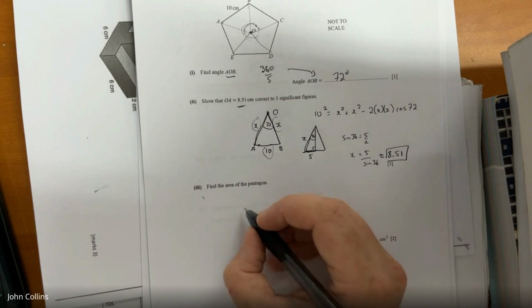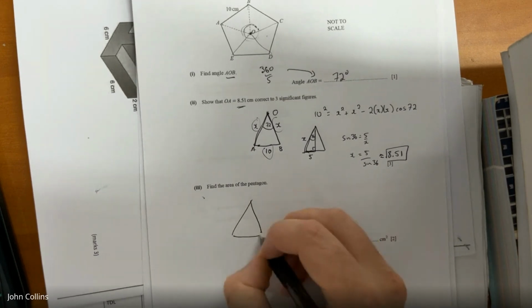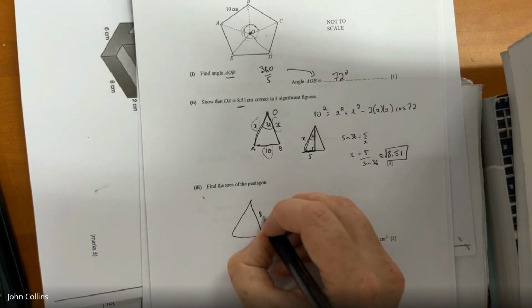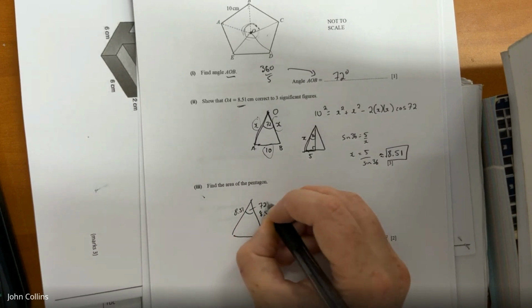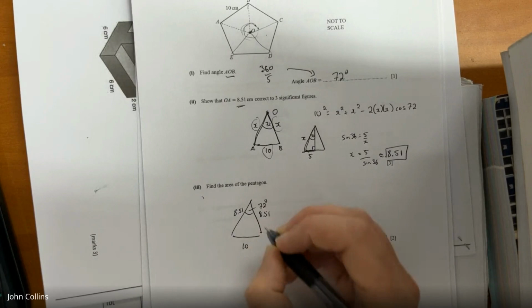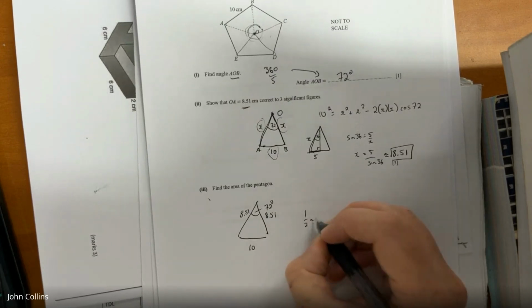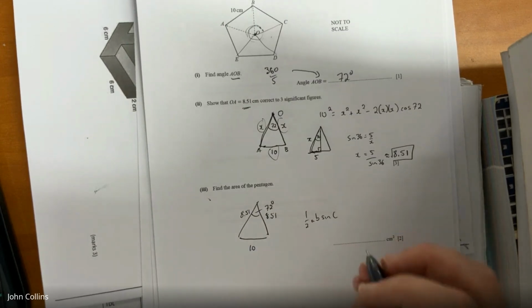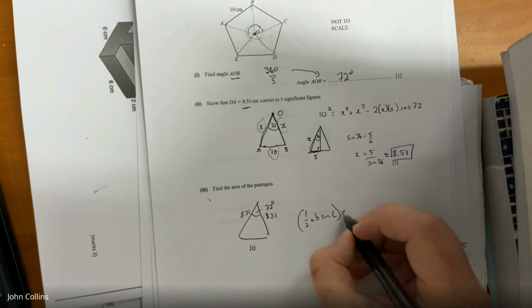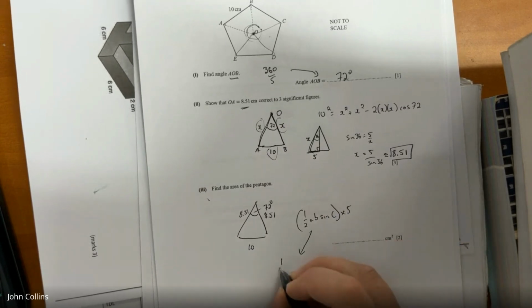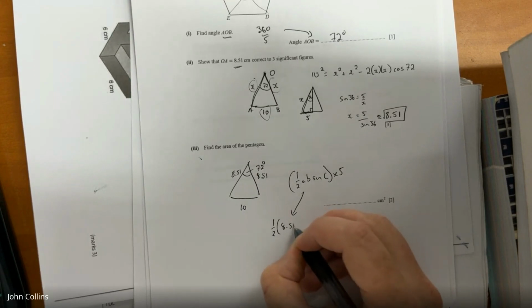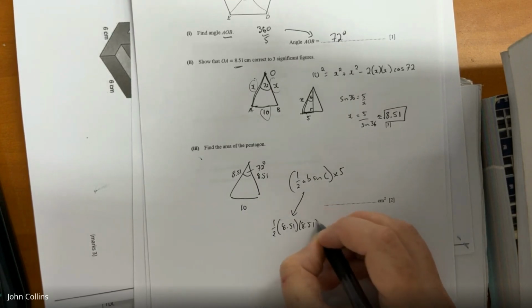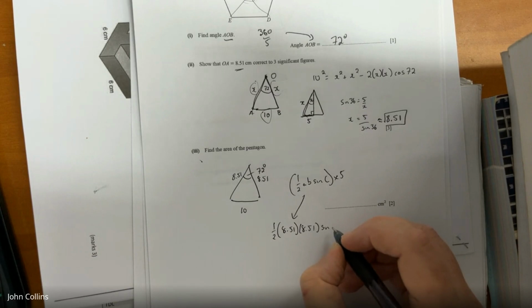All right, so we have 5 of these triangles now, which you could have done anyway because they told you what this length is. I want to find the area of one of these triangles. I use a half ab sine C. If I want to use the 5 of them, I multiply that answer by 5. So I'll do a half times 8.51 times 8.51 times sine 72.